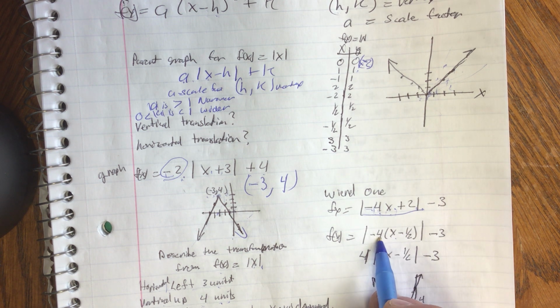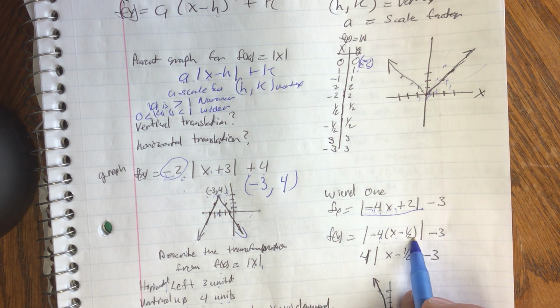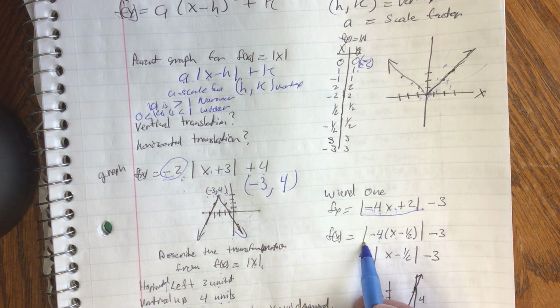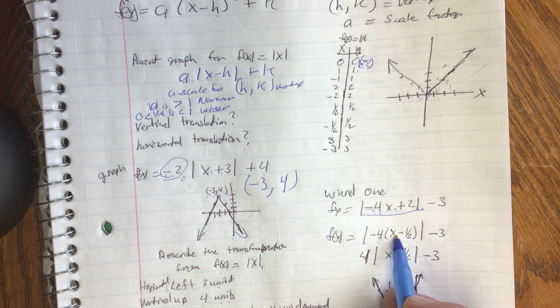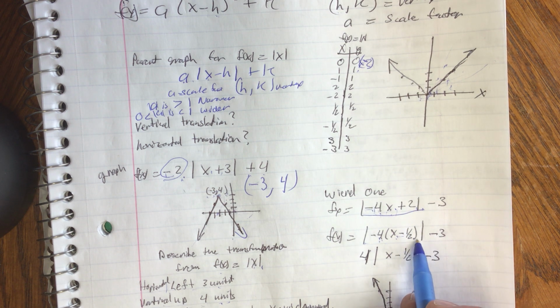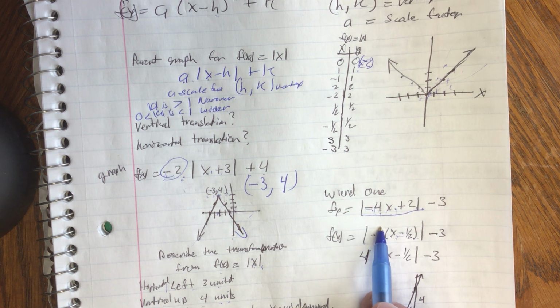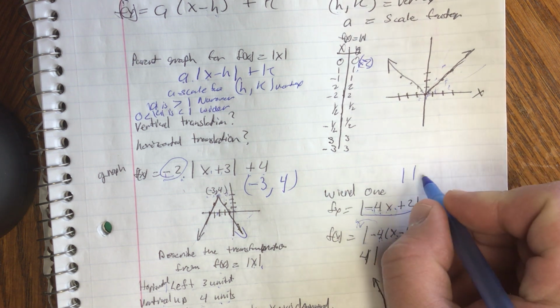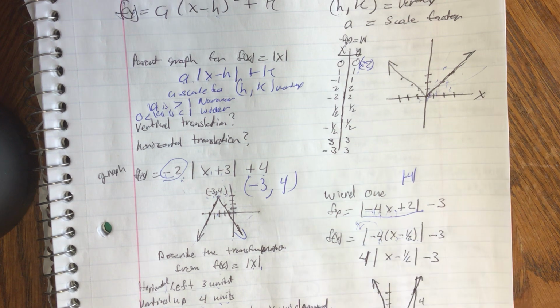What's 2 divided by -4? That gives me -1/2. Now I have the absolute value of -4, and then parentheses, x minus 1/2, close parentheses. Now can I bring that out? Well, you can, but what is the absolute value of -4?